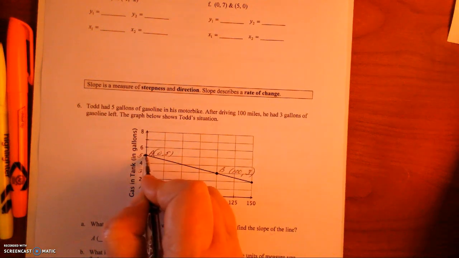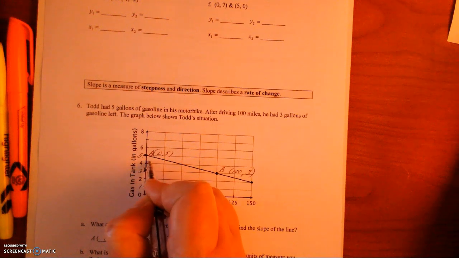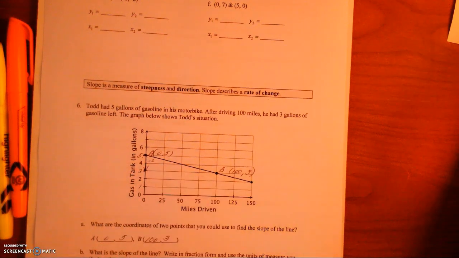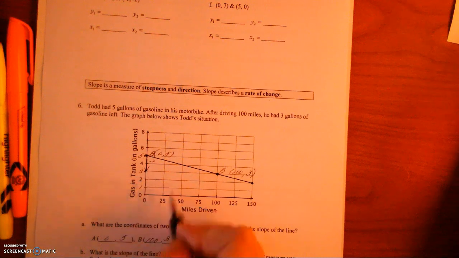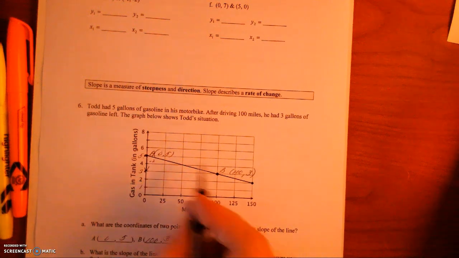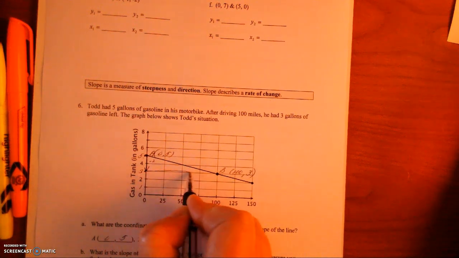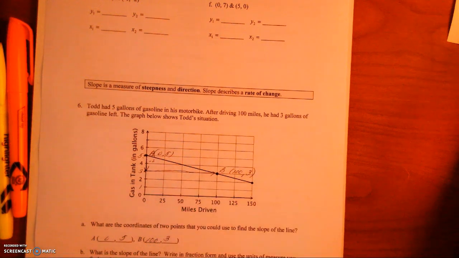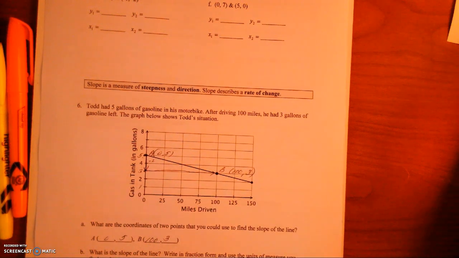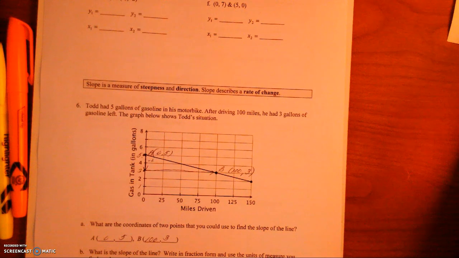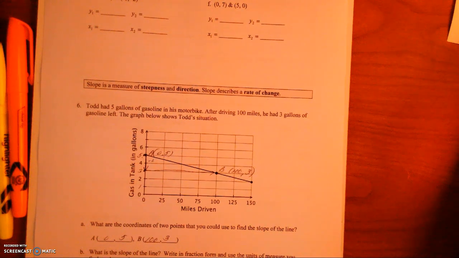So we're going to bring it down 2 points. Since we're going down, it's -2. Then we're going to go over, and we're doing it by 25, so we go over 100. And if we simplify it, it's -1 over 50.